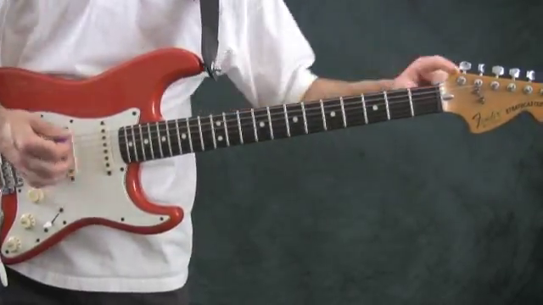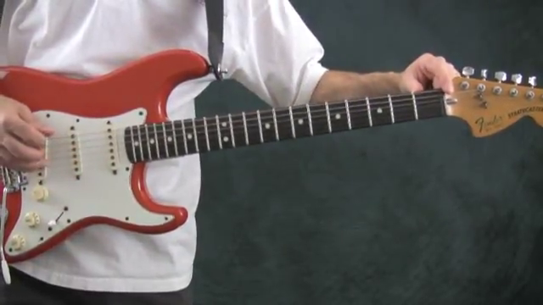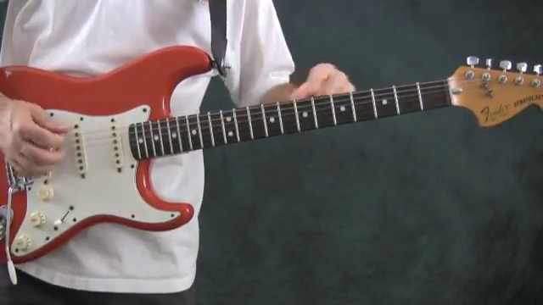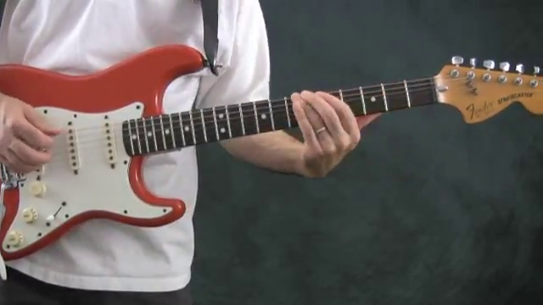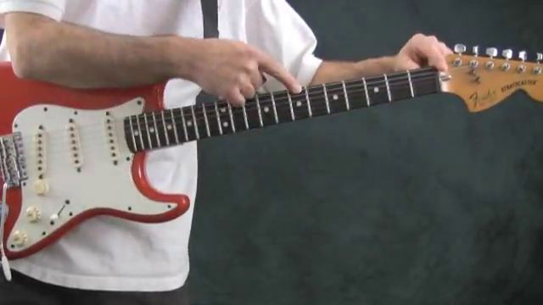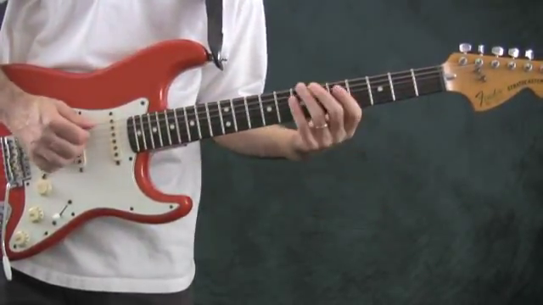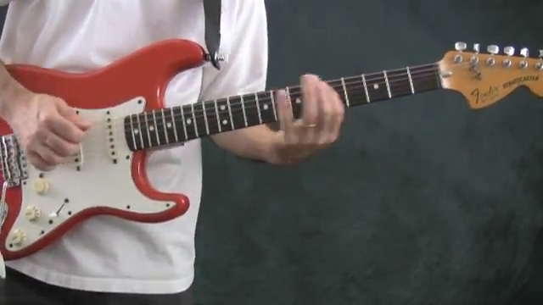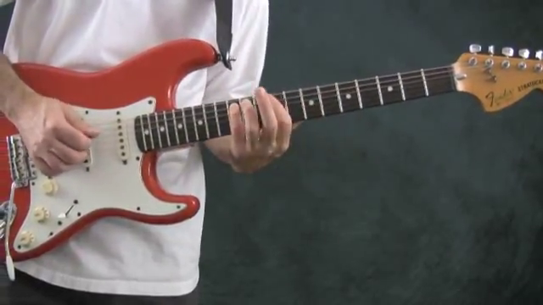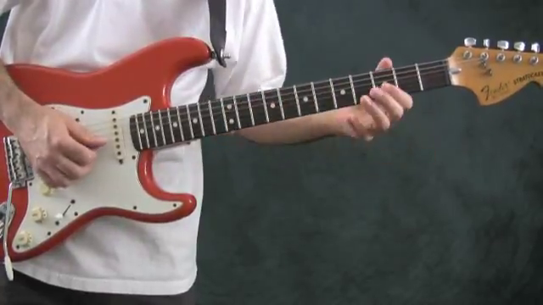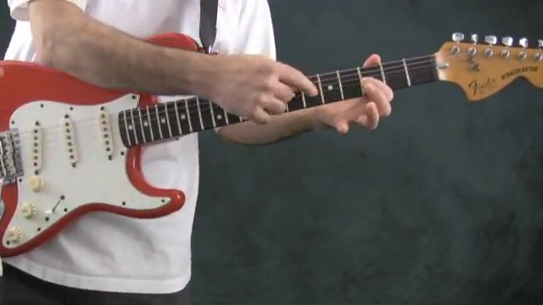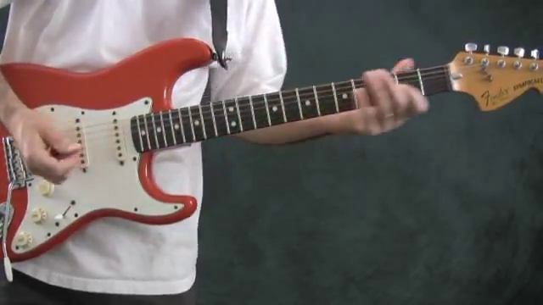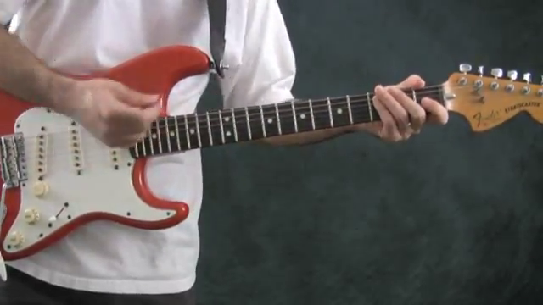Likewise, this interval from the open string up to the 7th fret is a 5th. 1, 2, 3, 4, 5. It's a 5th, 7 frets apart, anywhere I choose to do it on the guitar. 1, 2, 3, 4, 5, 6, 7. And then if I go from here to here, or from here, or here, 1, 2, 3, 4, 5, 6, 7. That is also an interval of a 5th.